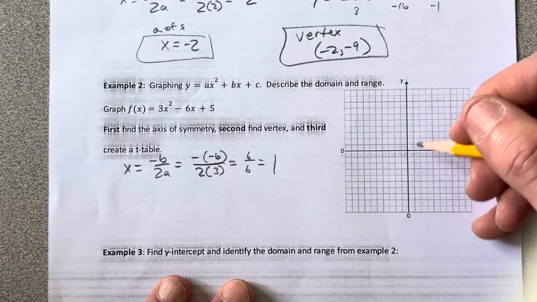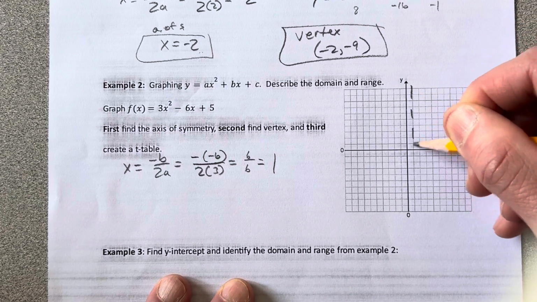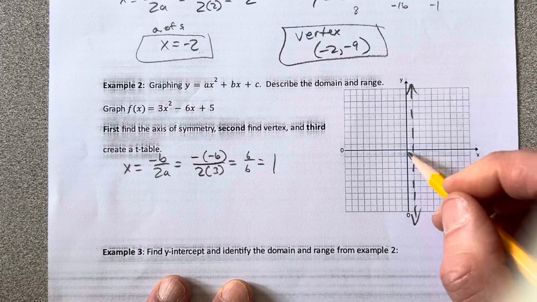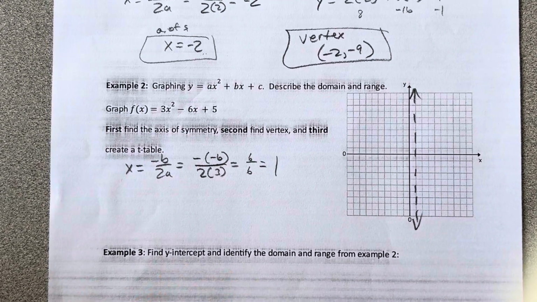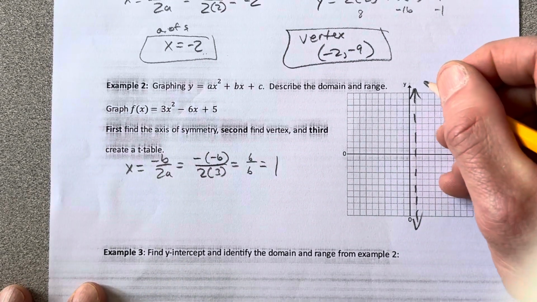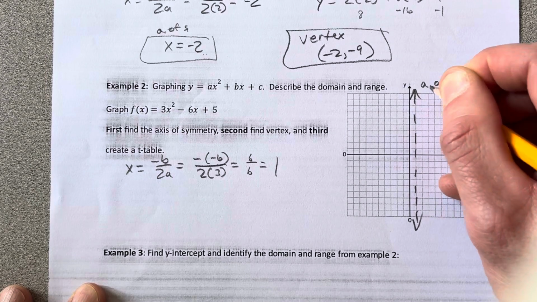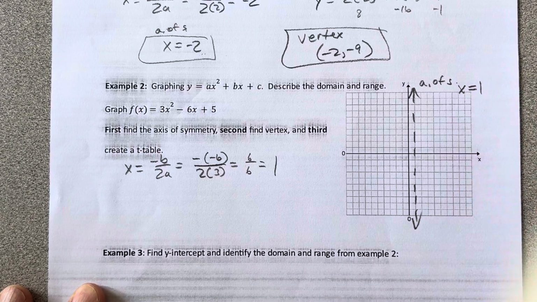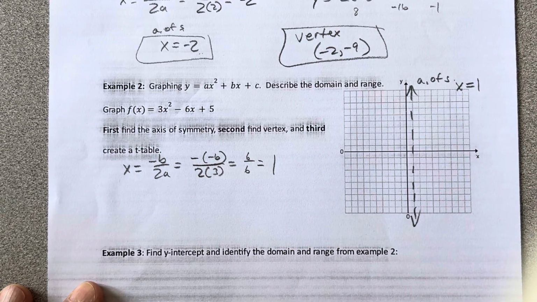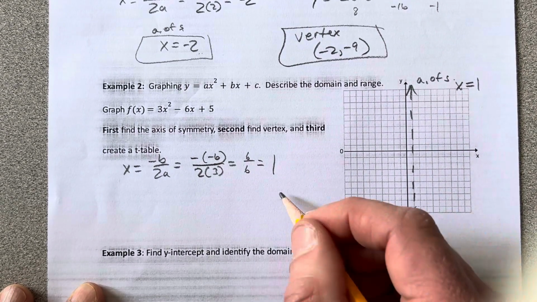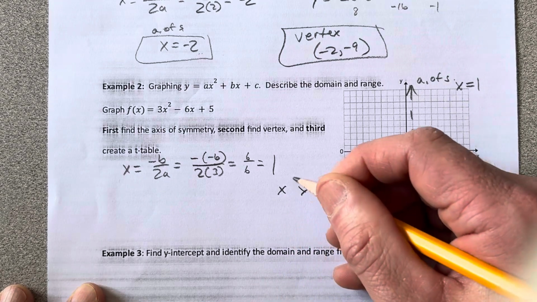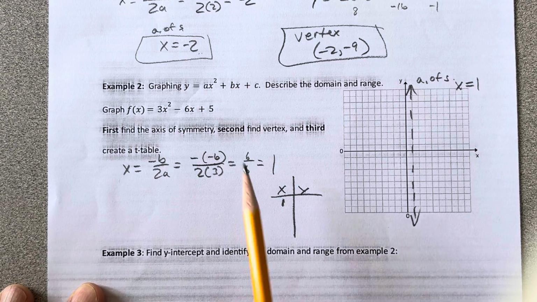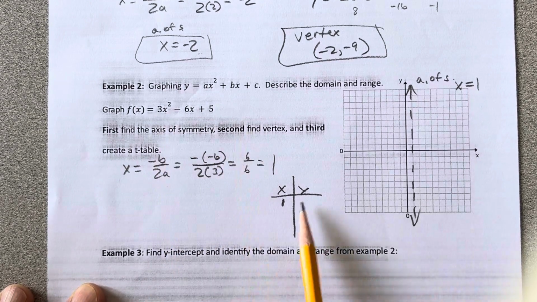So I go over to my graph and I immediately draw that axis of symmetry. What I found, class, is if you don't do that, you often reflect over the y-axis, but it's going to be reflected over the axis of symmetry, which happens to be x equals 1. Now you're going to have to plug 1 in. So I'm going to make a table. You substitute 1 in for x, and then get the corresponding y value.